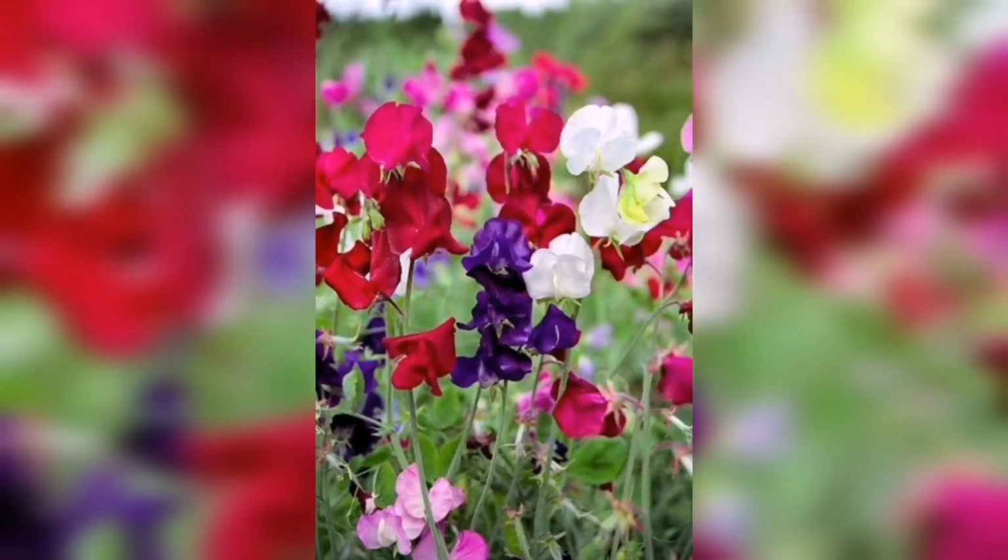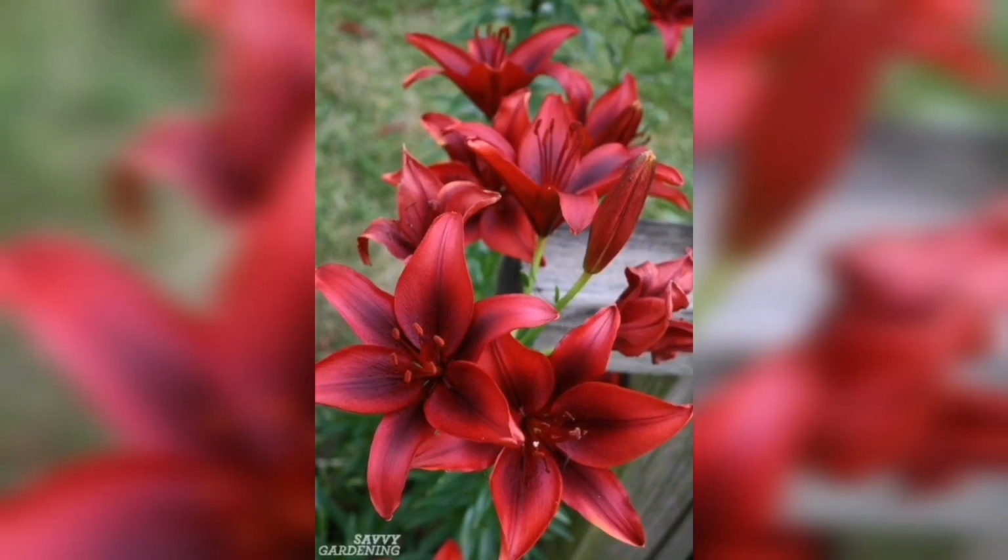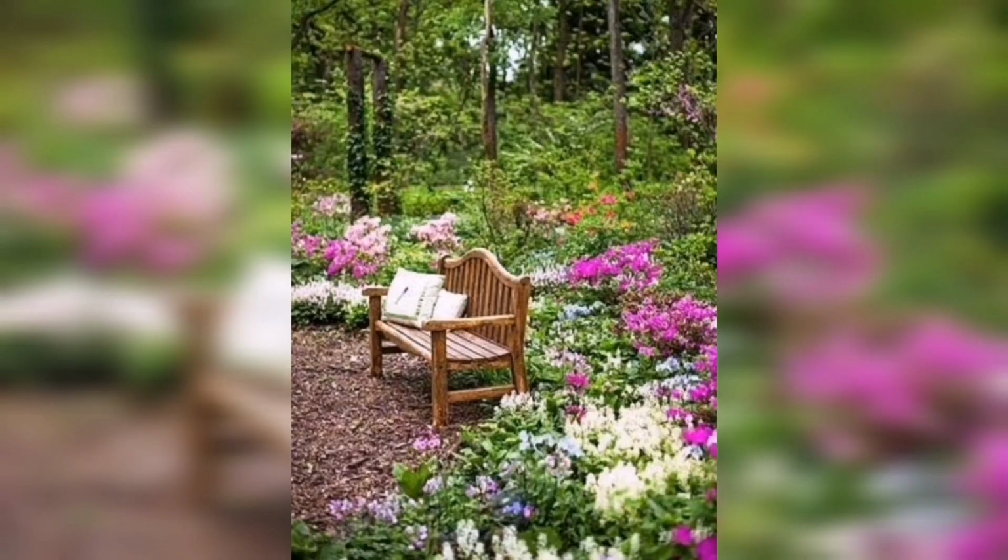A flower garden can be a beautiful addition to any garden plot and can serve as the centerpiece of your landscape design. When planning a flower garden, it is important to consider the overall style and theme of your garden, as well as the climate and soil conditions of your location.